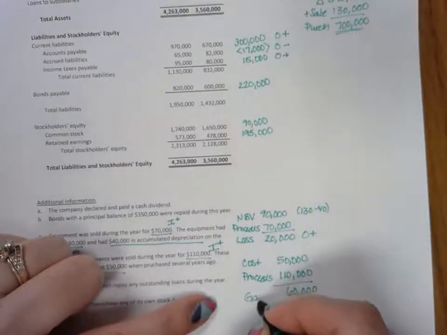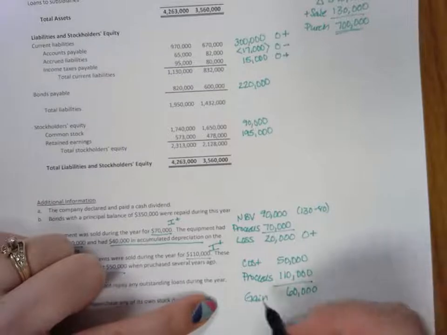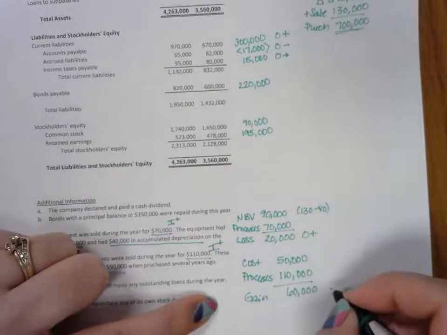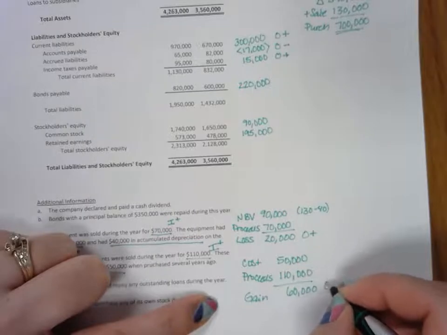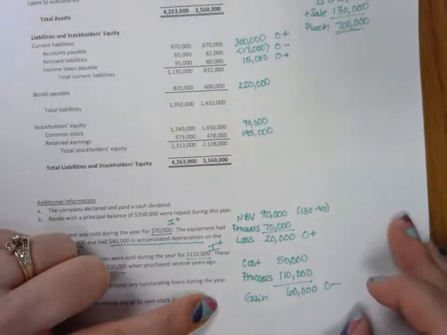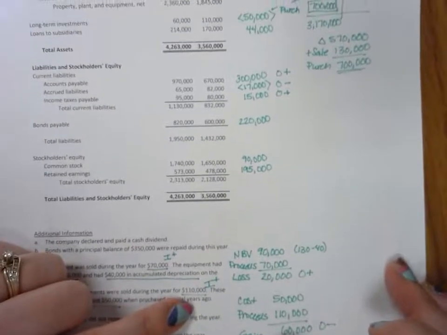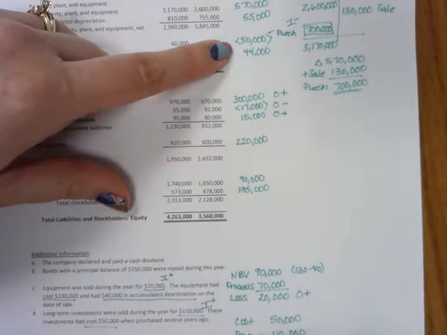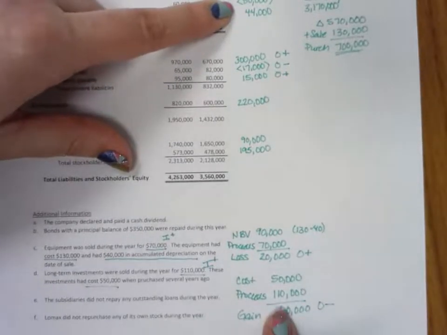It's a gain, because we got more than our cost. So we had a loss up here. We have a gain on the sale of investments. That's going into operating, but the gain goes in as a negative. Okay, so we've explained that 50,000 change. We've got these two pieces that are going to go in our statement of cash flows.